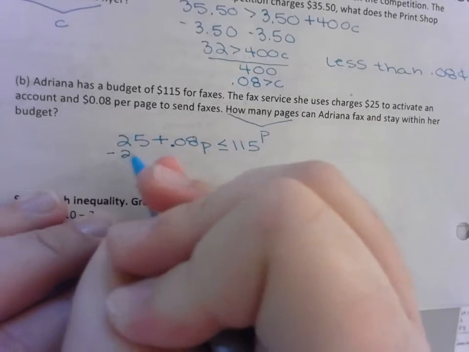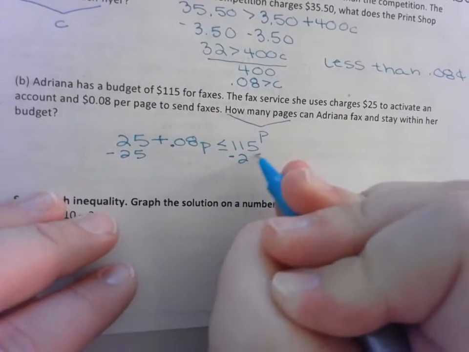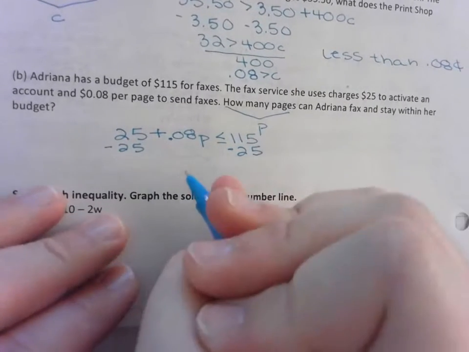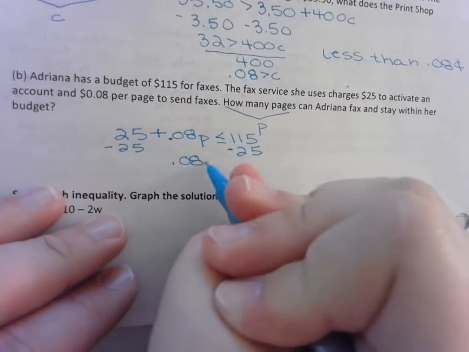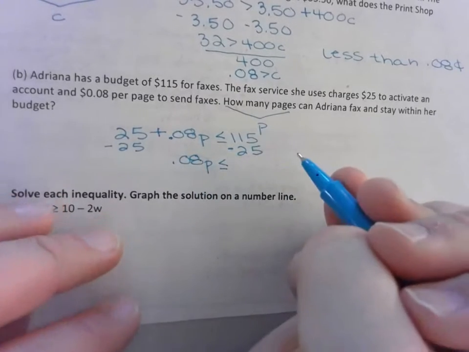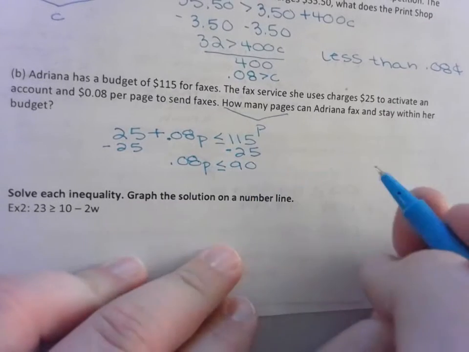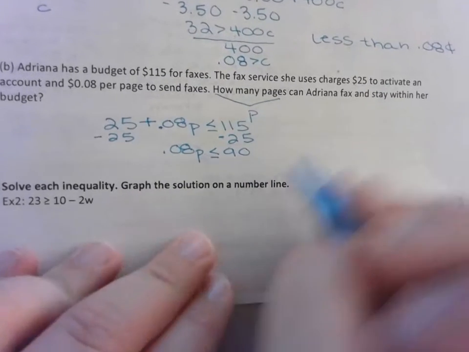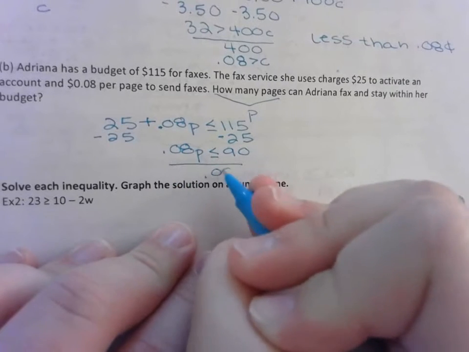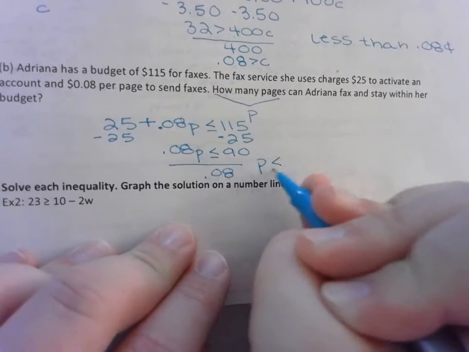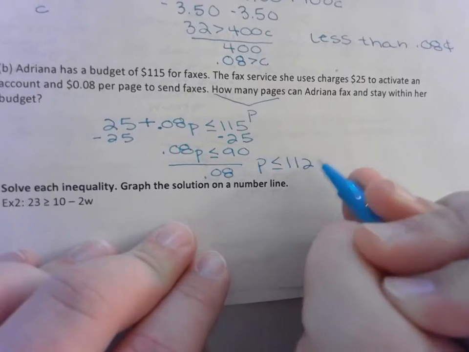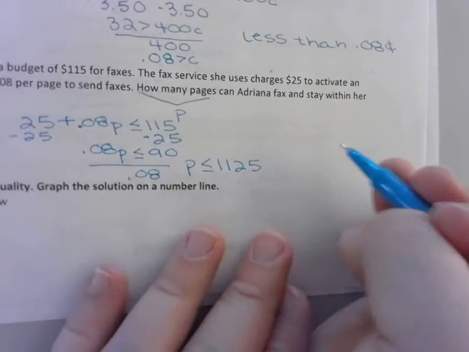Subtract 25. Take care of the outside first. So 0.08P is less than or equal to, what's 115 minus 25, 90? And then divide by 0.08. P is less than or equal to 1,125. Let's write that out though.